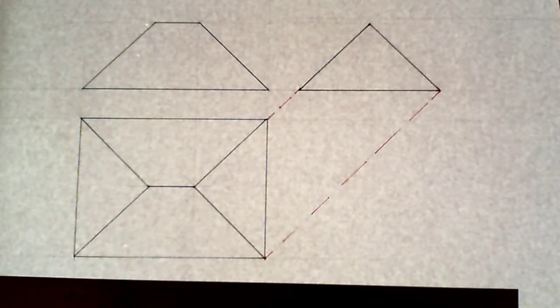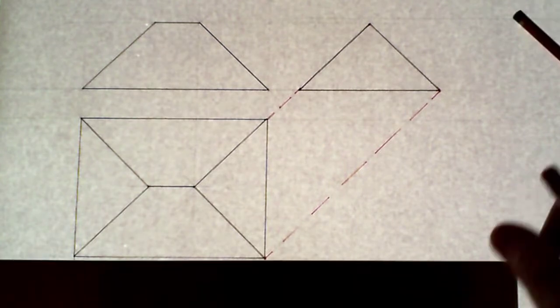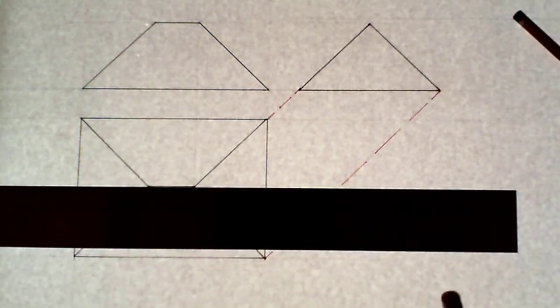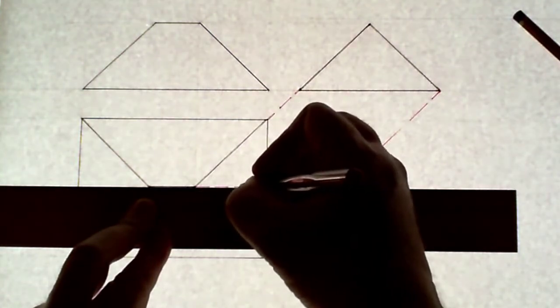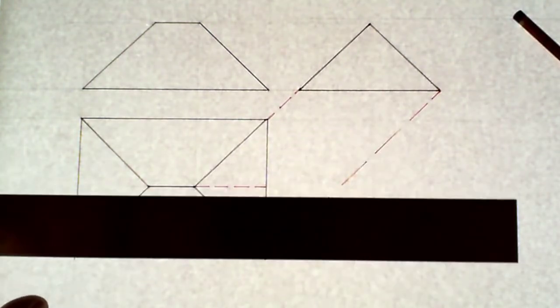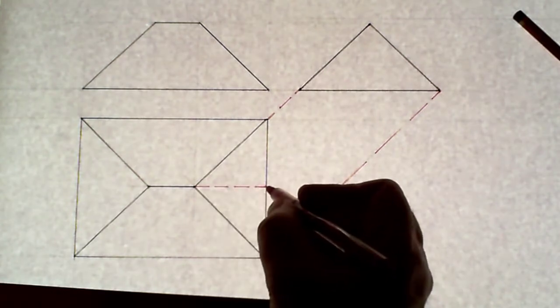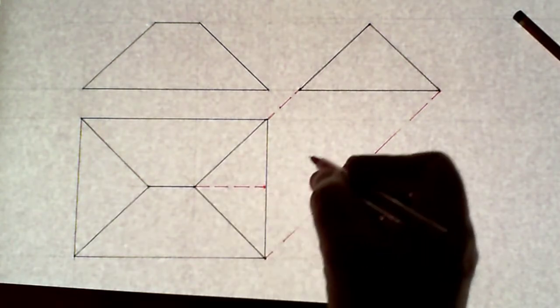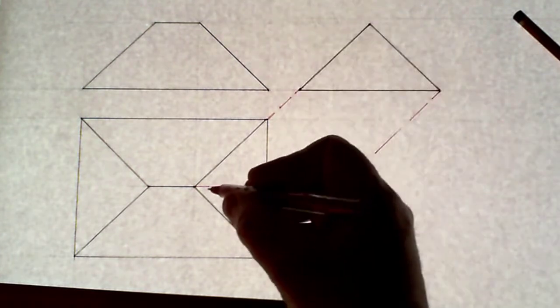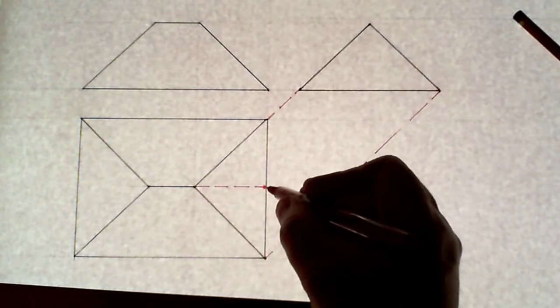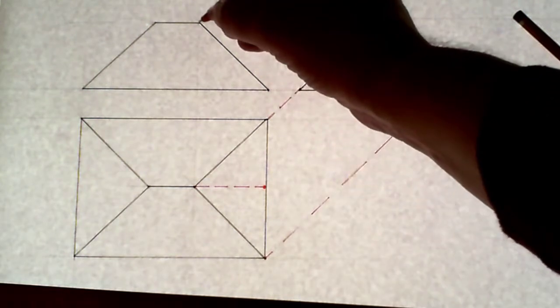But what it is showing you a true length of is this common rafter here, okay? So this common rafter, that broken line I'm drawing in there, that distance as a true length is this distance here. Okay, so this distance, the common rafter length here, as a true length is this distance here.